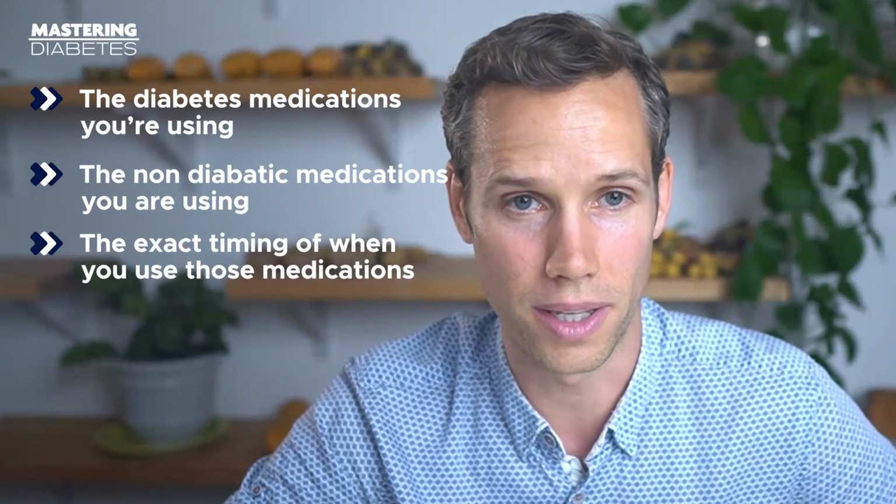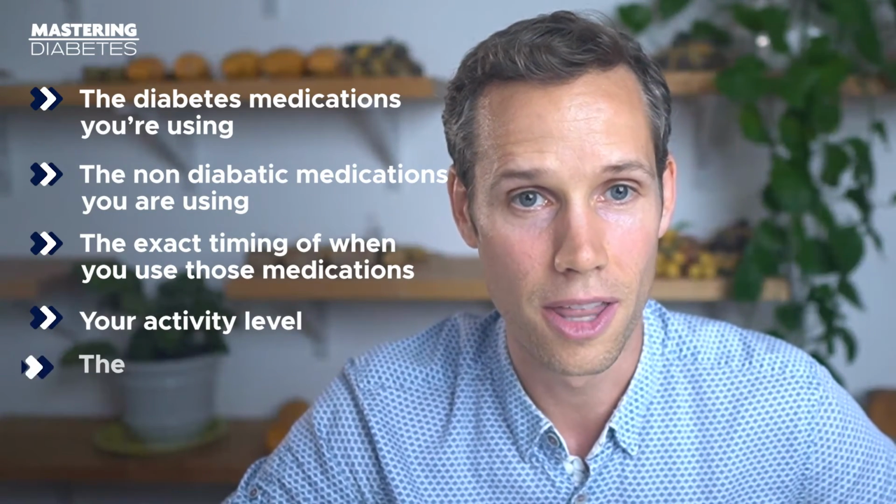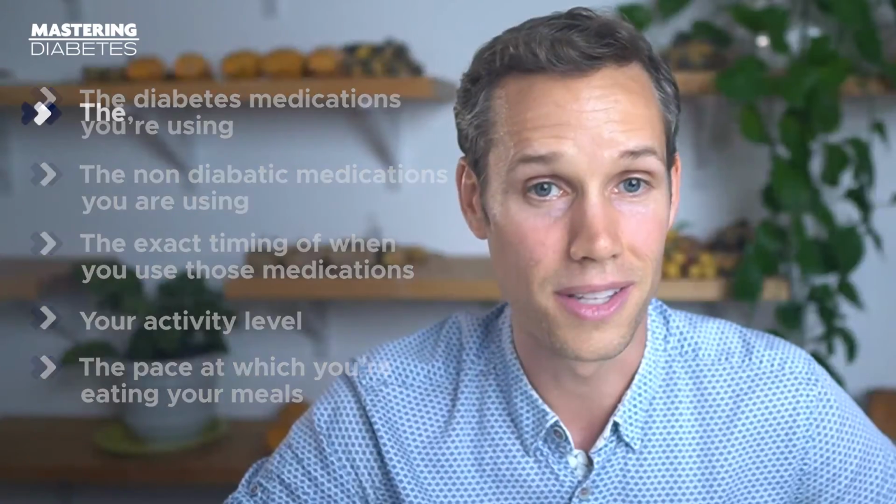These nuanced details include the diabetes medications you're using, the non-diabetic medications you're using, the exact timing of when you are using those medications, your activity level, the pace at which you're eating your meals, the time of day that you're eating your meals, the way you are preparing your meals, the type of cooking styles, whether it's steaming or baking or frying, all the different methods. There are different impacts on your blood glucose levels, your overall health, the menstrual cycle if you're a woman, your gut health, and so much more. So yes, there are specific food adjustments we can make with the exact foods you're eating, but it's critical to know that reversing insulin resistance is more than just food.